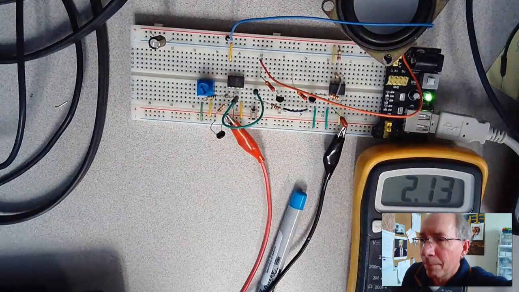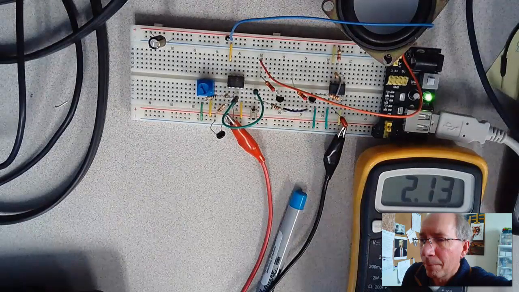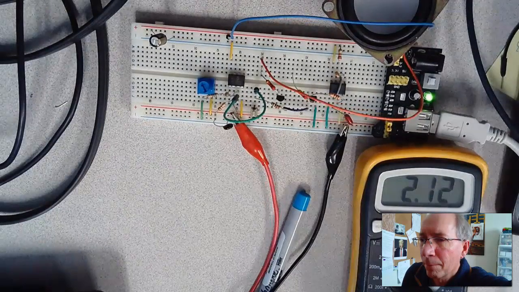Well, it should turn on at one voltage, turn off at a different one. So that's homework set number 5 for ECE 320.